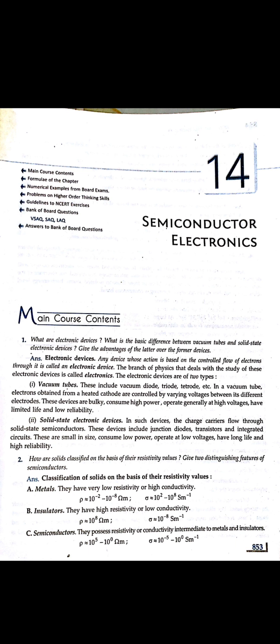Here the resistivity will be very low, so the conductivity can increase. But if no potential or energy is provided to it at room temperature, it will have the highest resistivity, and the conductivity will be similar to that of an insulator. That's why it is considered as much an insulator as a conductor. It behaves as both, which is why it was named a semiconductor.